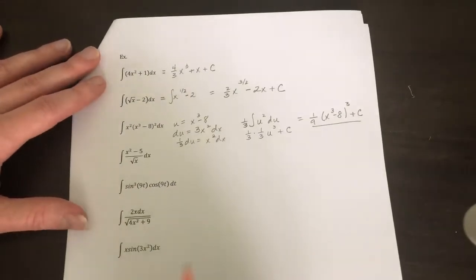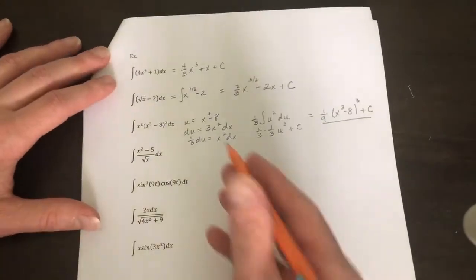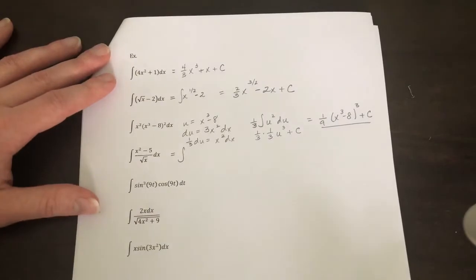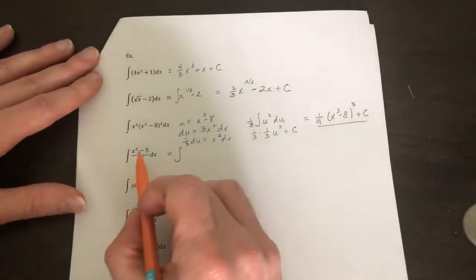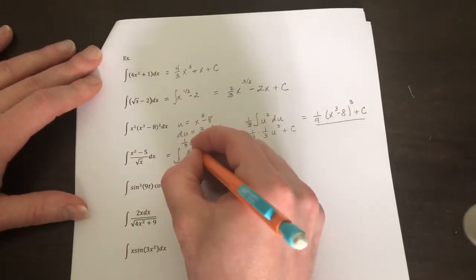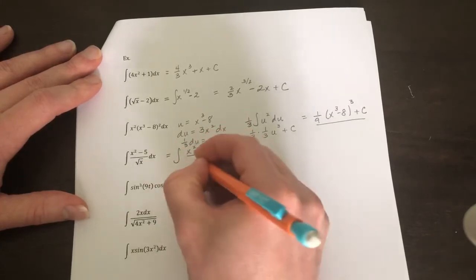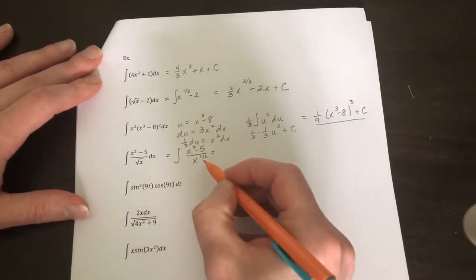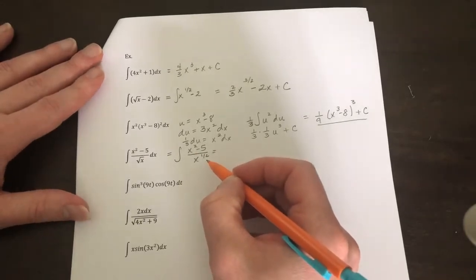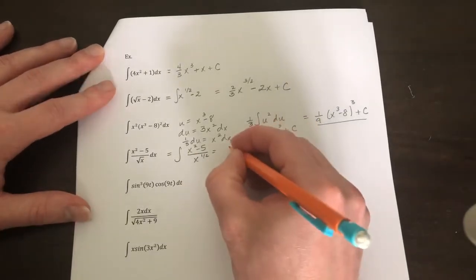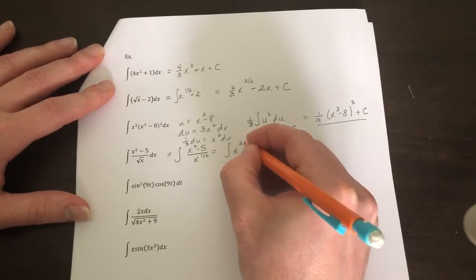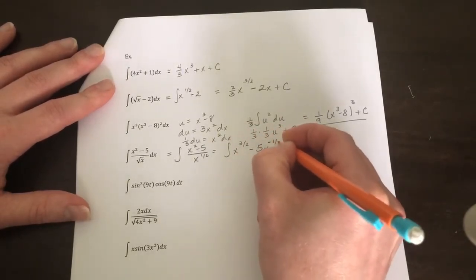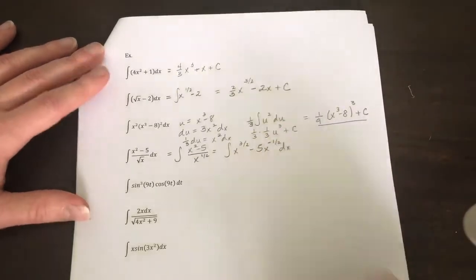Next example problem. We're going to divide this up. Okay, so when you have one thing on the bottom, you can split it up by division. So this is going to be x squared minus 5 all over x to the 1/2. And when I split this up, 2 minus 1/2 is going to be 3/2. So there's x to the 3/2 minus 5x to the negative 1/2 before we integrate.